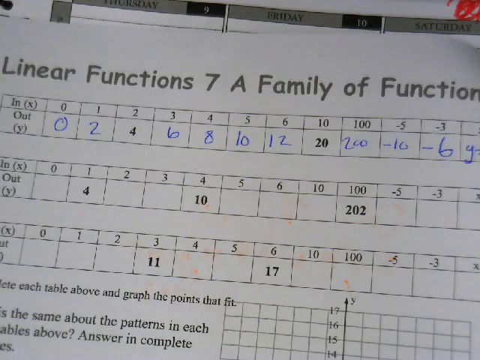Very good. All right, now this one's hard. Oh my gosh, I don't know if you guys can do this one. How do I go from 100 to 202 and then 4 to 10?